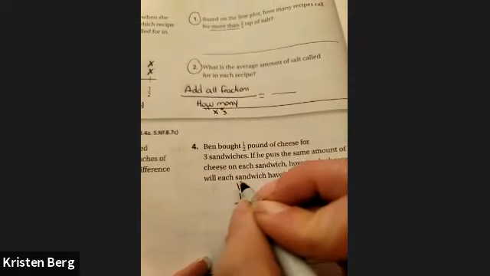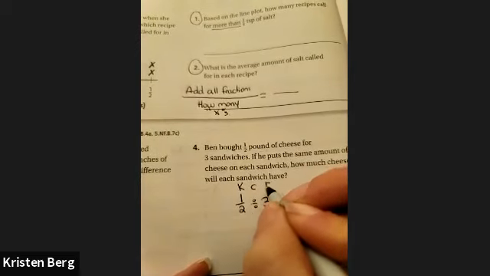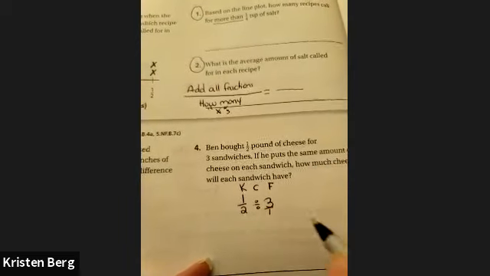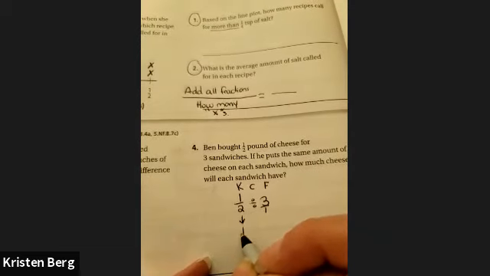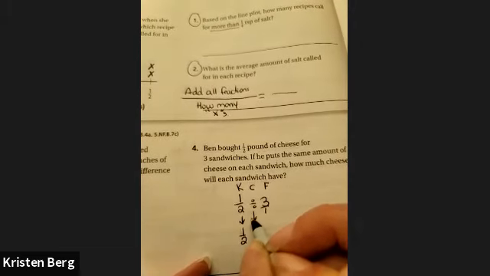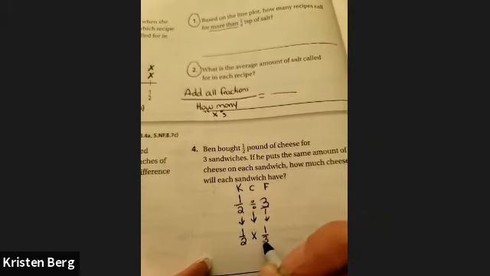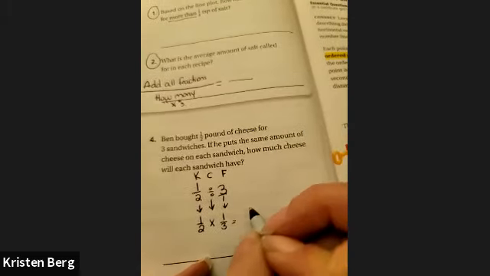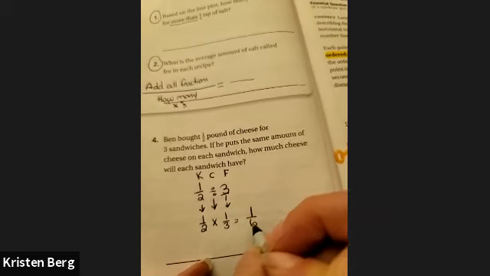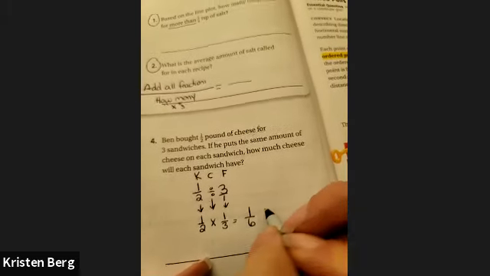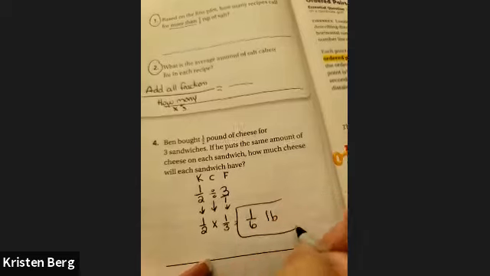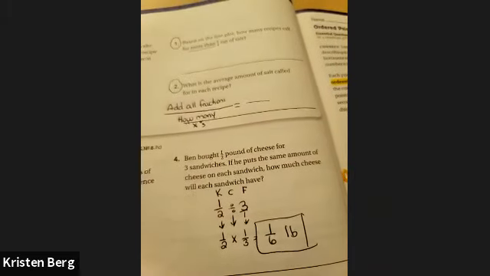So then you do keep, change, and flip. So you should put the 3 over 1. So then this one, it would be keep. Then I'm going to change it to times, and then I'm going to flip this one around to 1/3. When you do that, it comes out to be 1/6 of a pound. And that is the answer to that one.